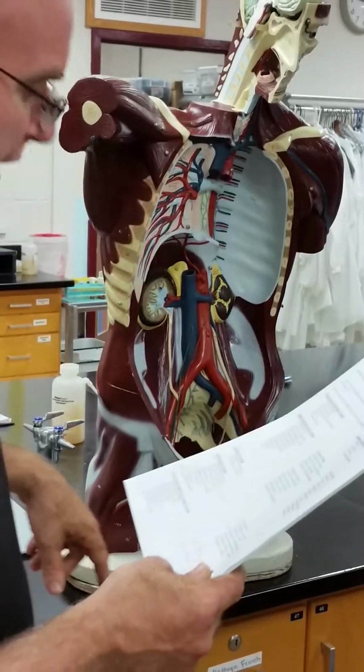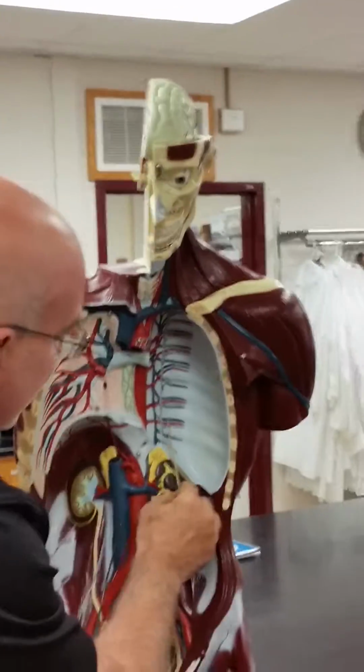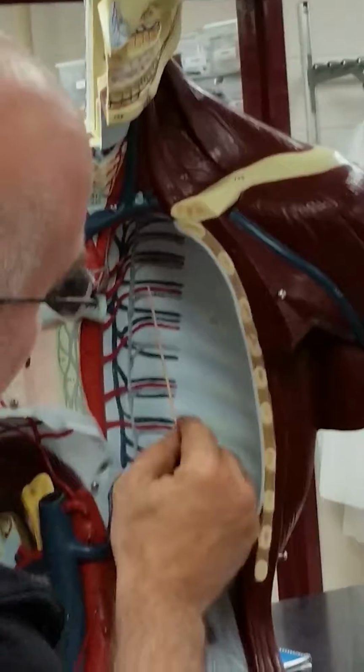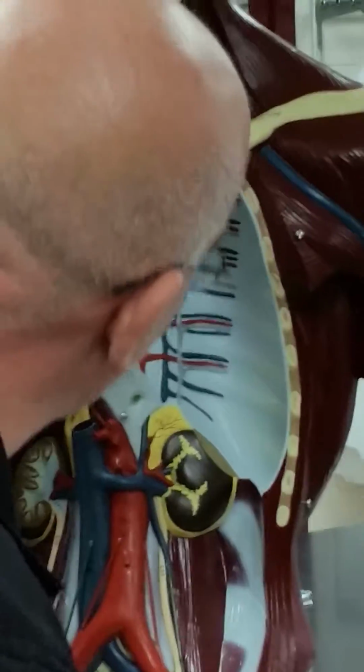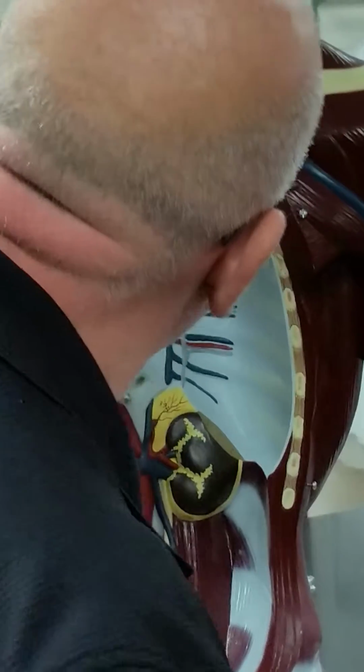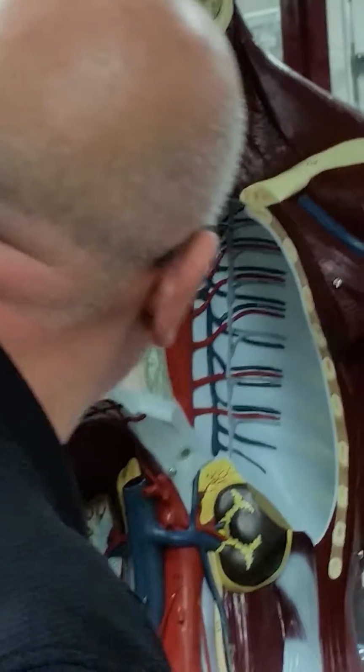My intercostal arteries and veins. These are right in here. My sympathetic chain ganglia has numbers, but my intercostal arteries and veins do not. Well, actually, 353, 355.